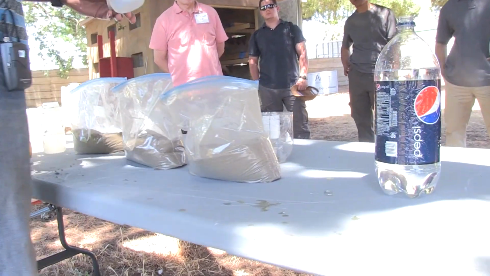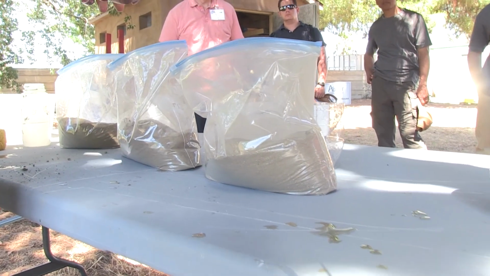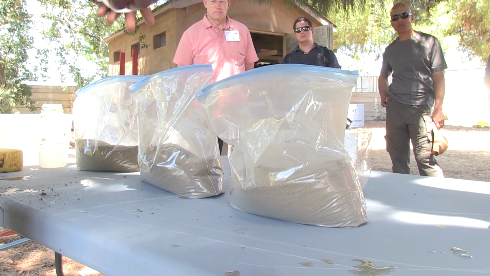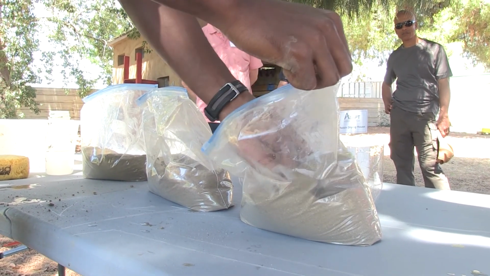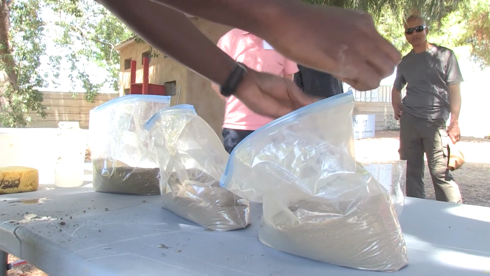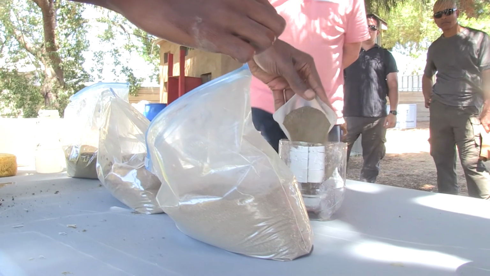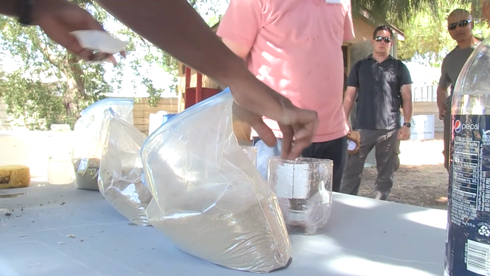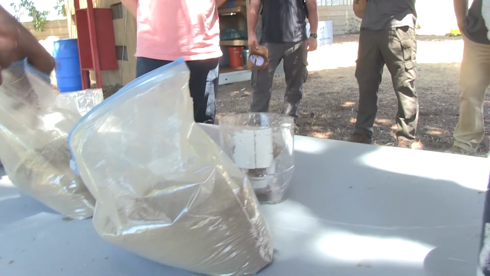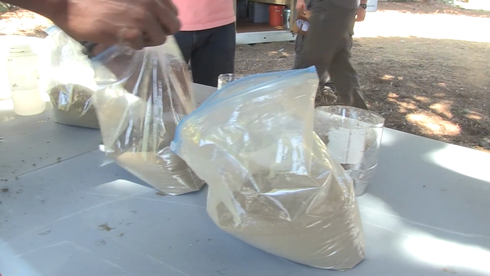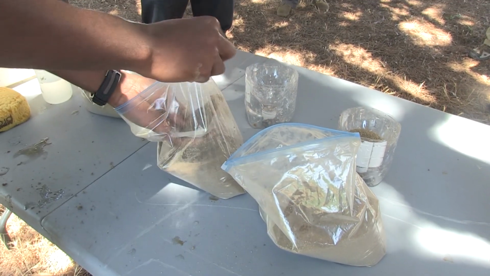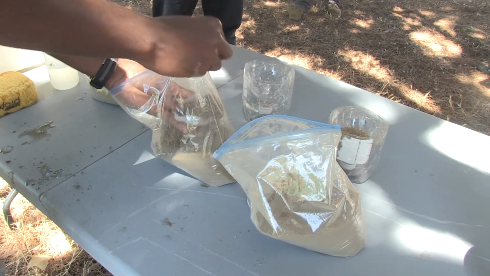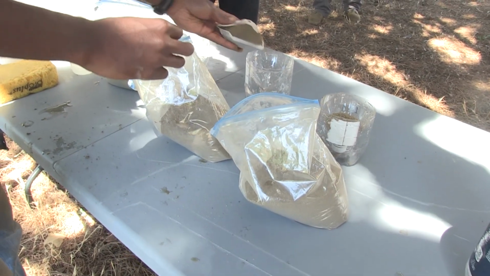This is what you would call a sandy loam. It's actually found on campus in a lot of areas. So we took that and we added a really coarse sand to it. So we'll add some here. This second soil is a sandy loam, which has more fine particles than what a more sandy soil would.